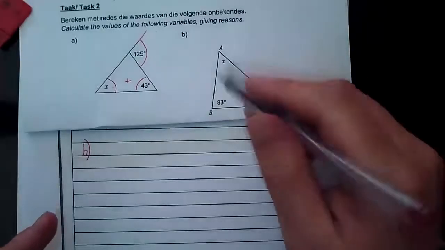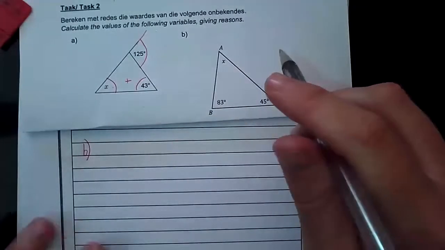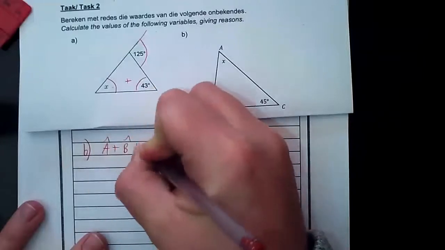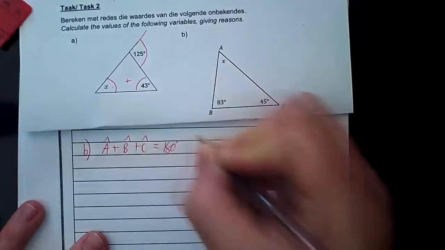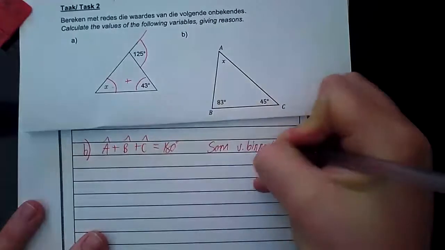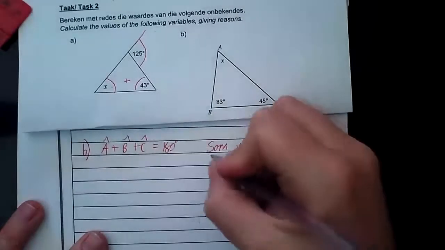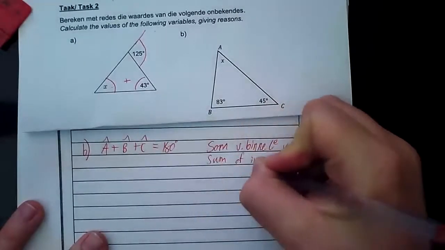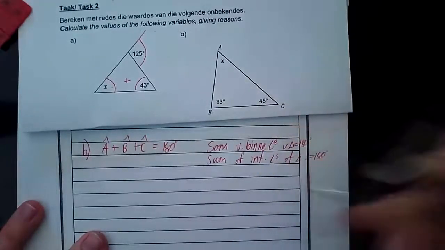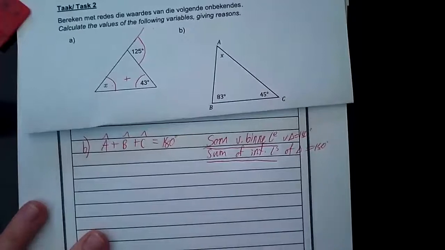The interior angles of a triangle all add up to 180 degrees, or you can say they are supplementary, right? So, hoek A plus hoek B plus hoek C moet vir my saam 180 grade gee. Som van binnehoeke van driehoek is gelyk aan 180 grade. Sum of interior angles of triangle equal to 180 degrees or supplementary. Maar hierdie gedeelte is baie belangrik. Okay? Then we go on.